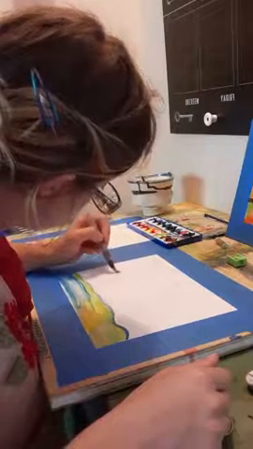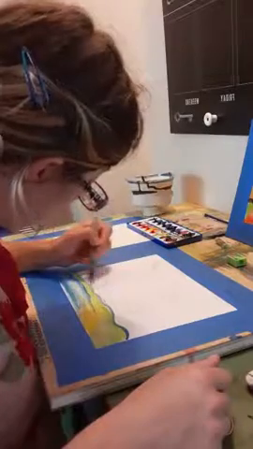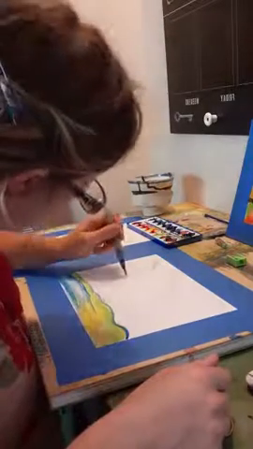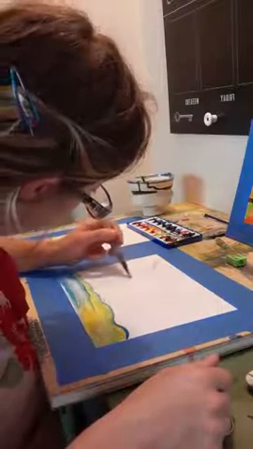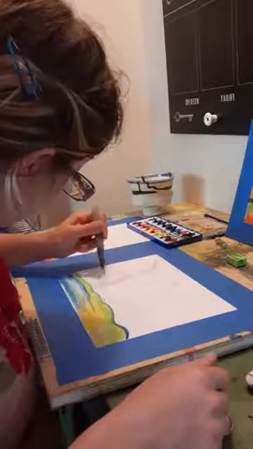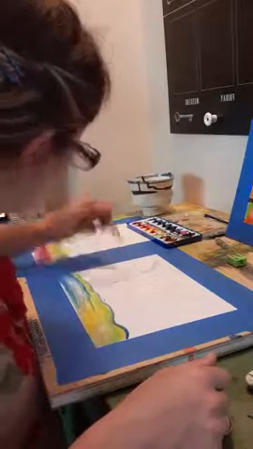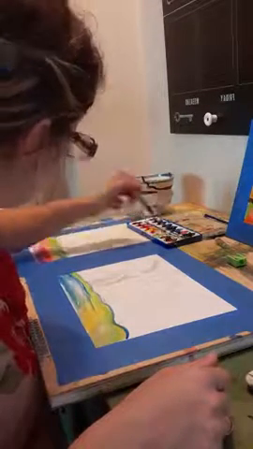So now I'm just taking my paintbrush and I'm adding some water to the page here. And I'm going to add some color to that.